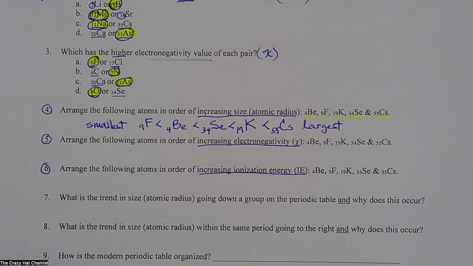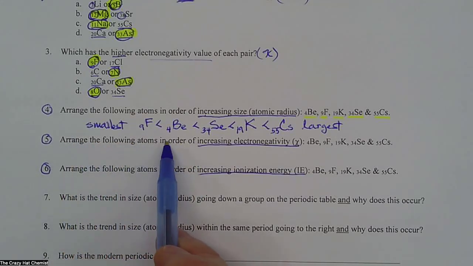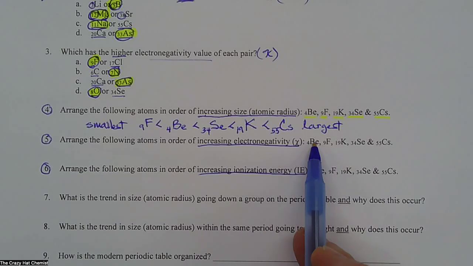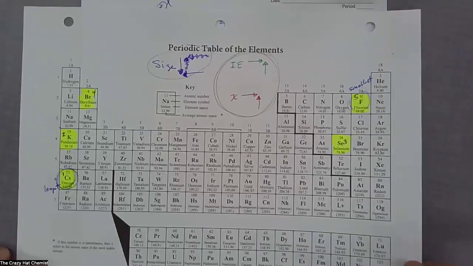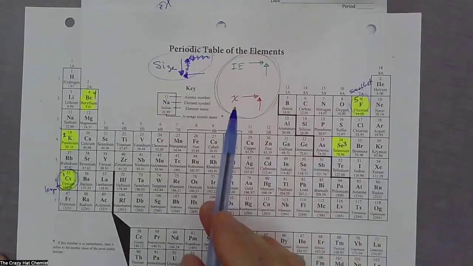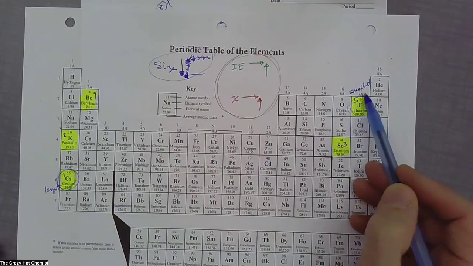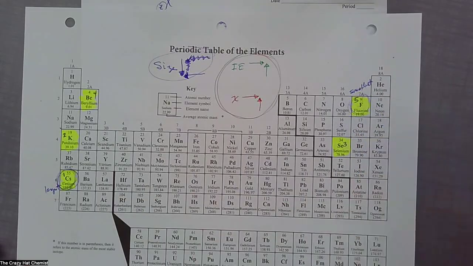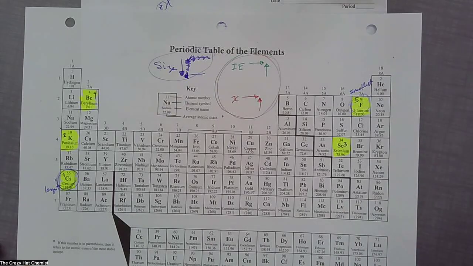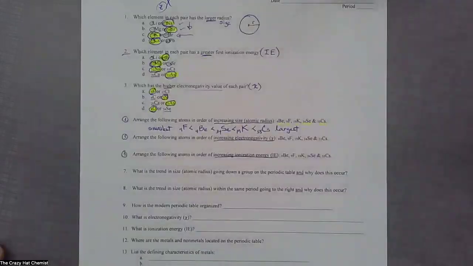All right, now the next one was we are going to arrange the following atoms, number 5, arrange the following atoms in order of increasing electronegativity. We're talking about the same elements that we just did. So if we zoom on out to that periodic table, size and electronegativity are opposite trends. So that means that fluorine is the smallest in size, but the largest in electronegativity. So if I have organized this according to size, what I'm going to do is flip it around and then organize it according to electronegativity. It's that simple.